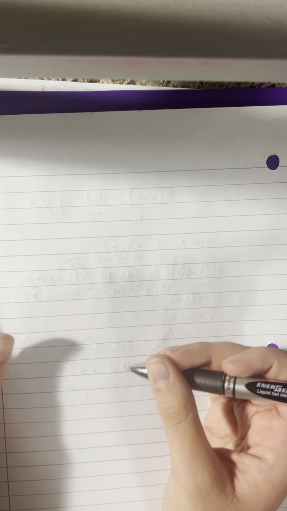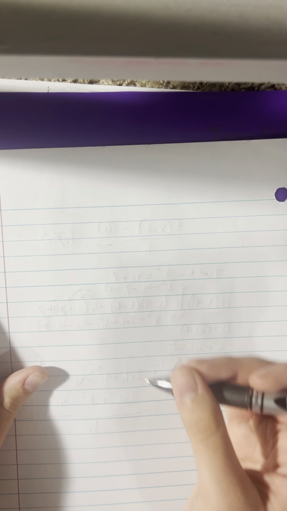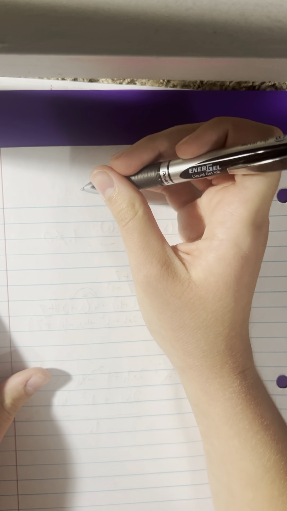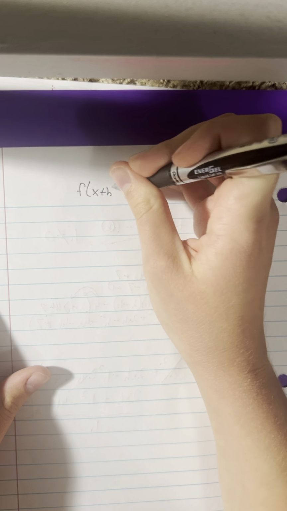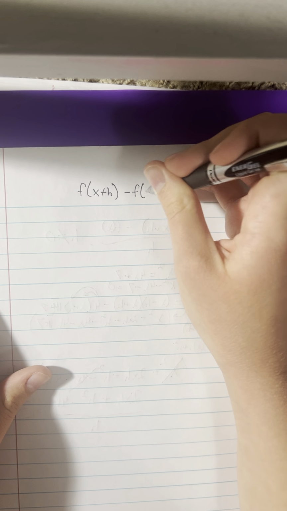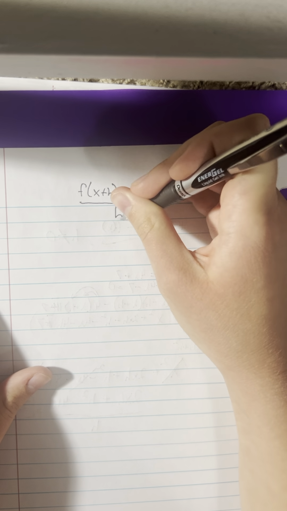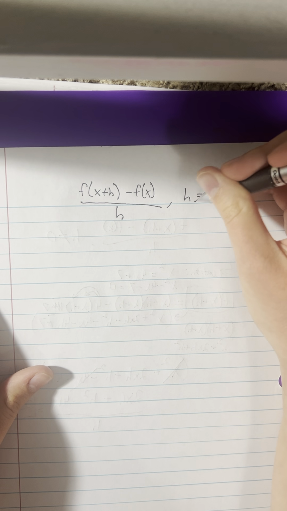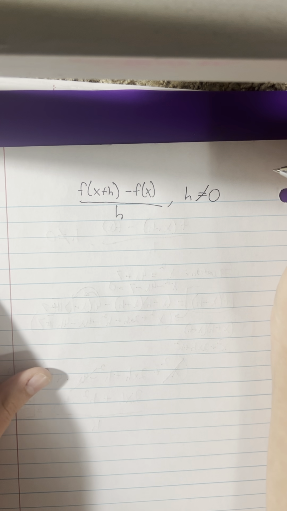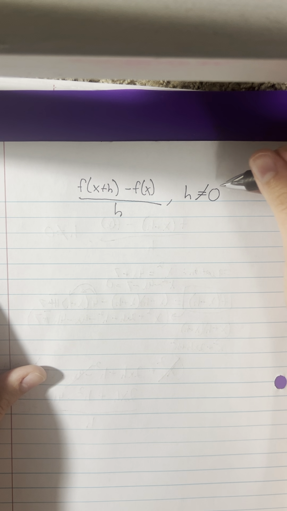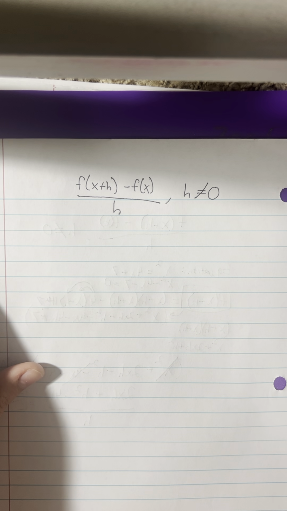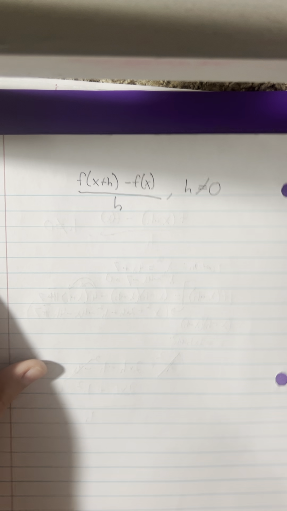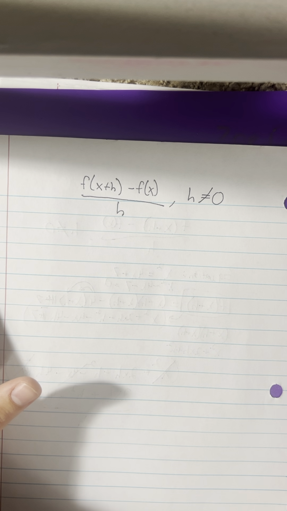Okay, so let's rewrite the template formula, which is what I'm going to call it now, I guess. So we have f of x plus h minus f of x over h, where h cannot equal 0. I don't think you'll have to worry about this part of the rule at all. H shouldn't ever be set equal to 0 in any of your equations.